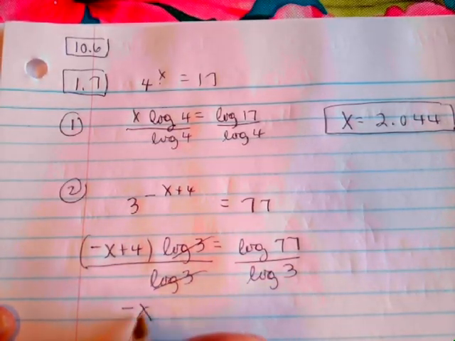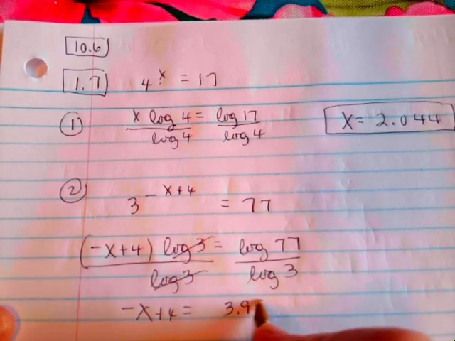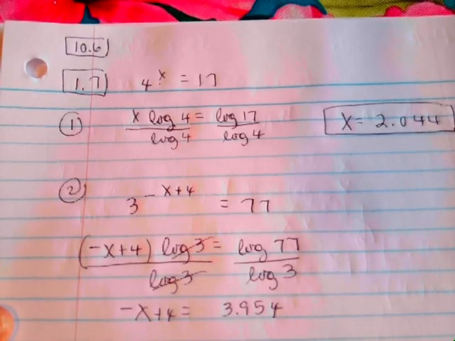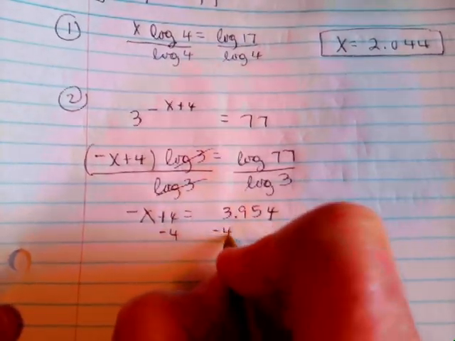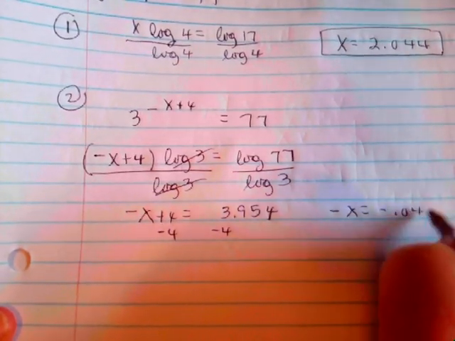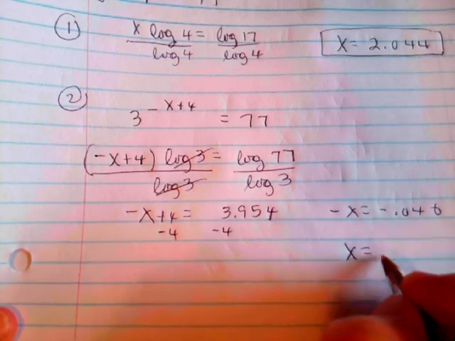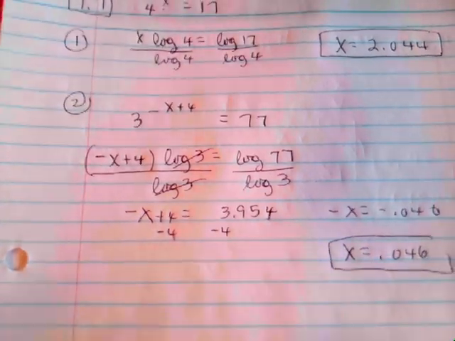You'll have negative x plus 4 equals 3.954. Subtract 4 from each side. If negative x equals negative 0.046, then x must equal 0.046. Final answer.